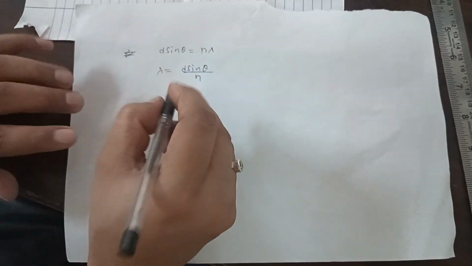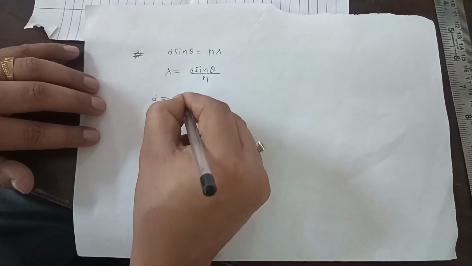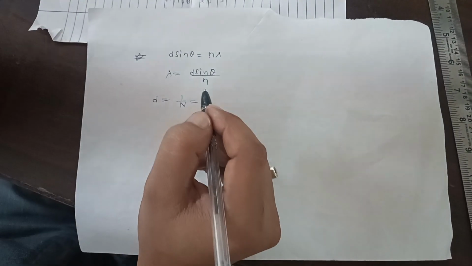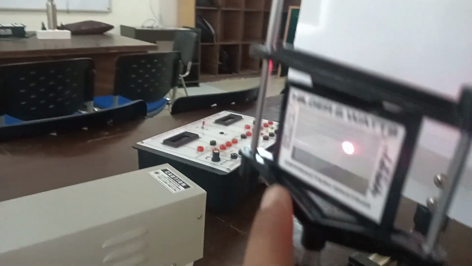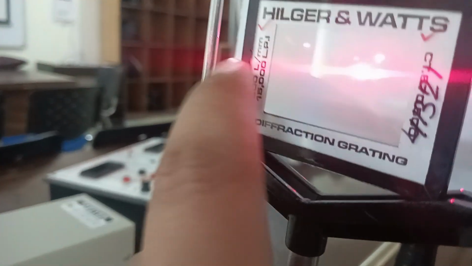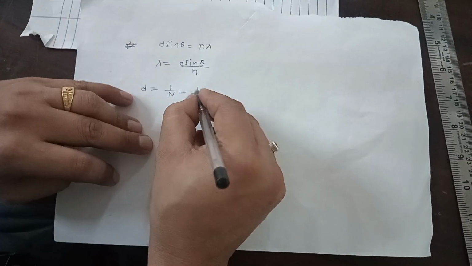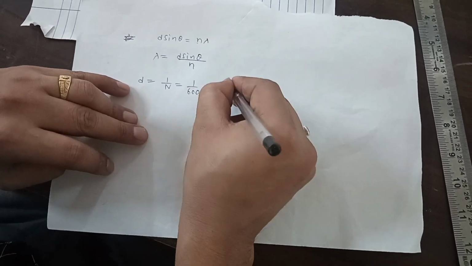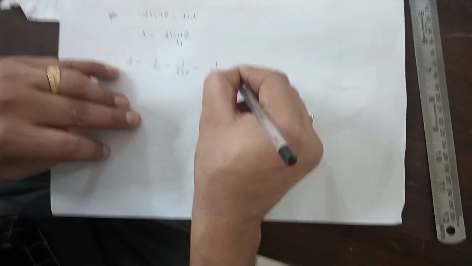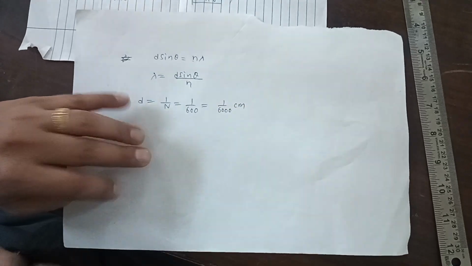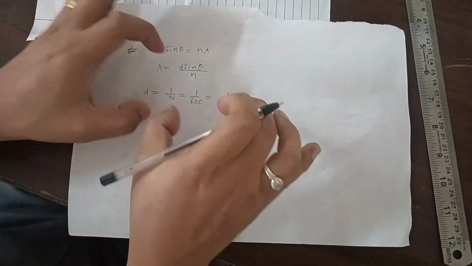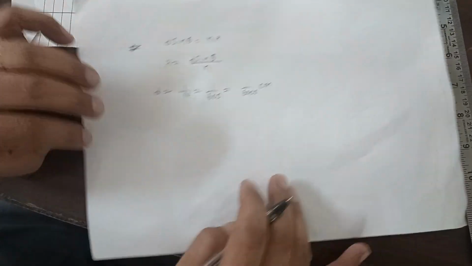So what is d? d is basically 1 upon capital N, which is written over here. You can see on this grating element, it is written 600 lines per mm. So 1 upon 600 comes out to be d, 1 upon 600 lines per mm. We convert it into 1 upon 6000 centimeter. These are the number of lines per centimeter.